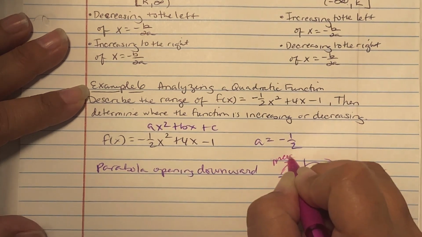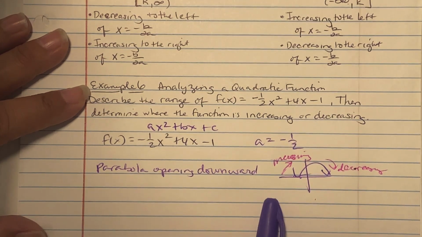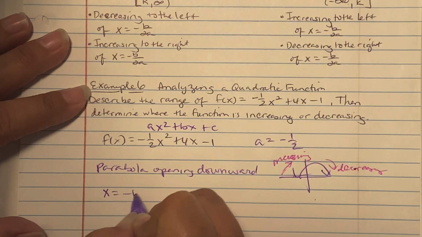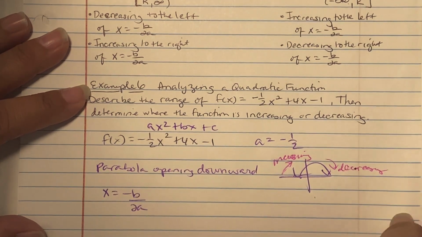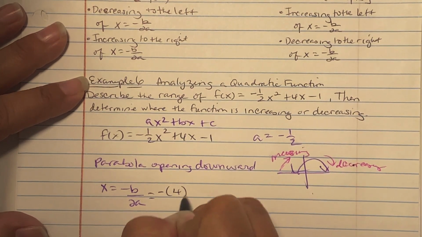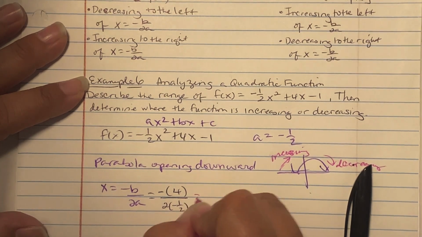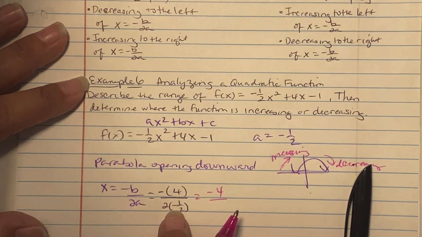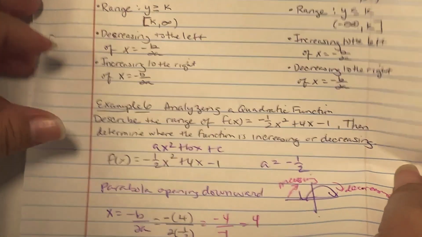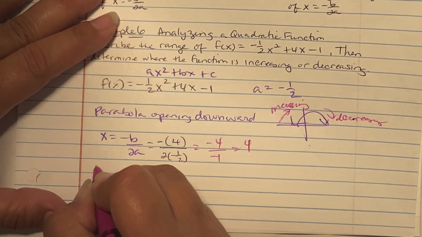So to find out where it's increasing to and where it's decreasing from, you need to find the vertex. The vertex formula says negative b over 2a. So we have negative of 4 over 2 times negative 1/2. It's negative 4 over half of 2, which is negative 1, makes it positive 4. So I know the x value is 4, and I find the y value. So f of 4 is what we're looking for.